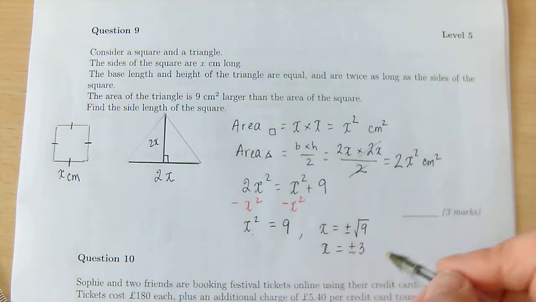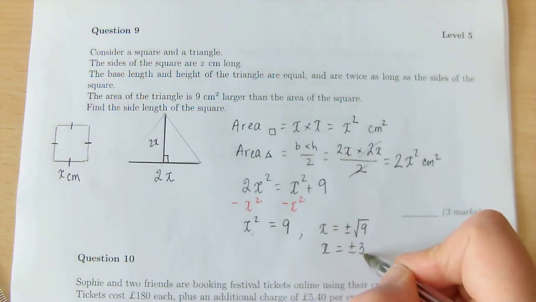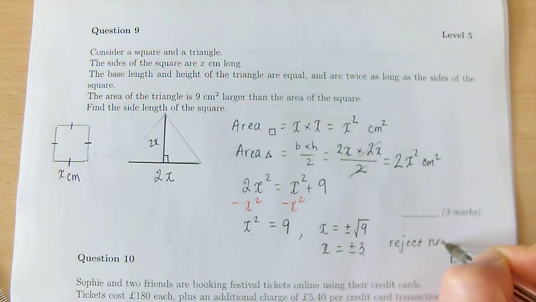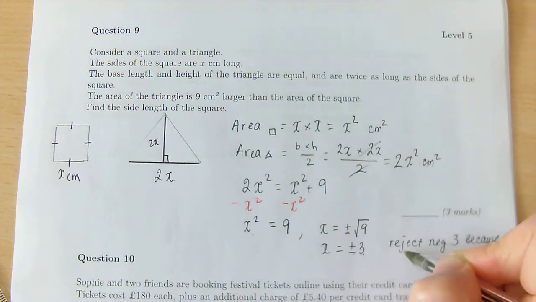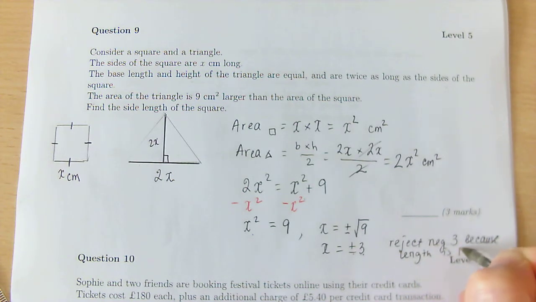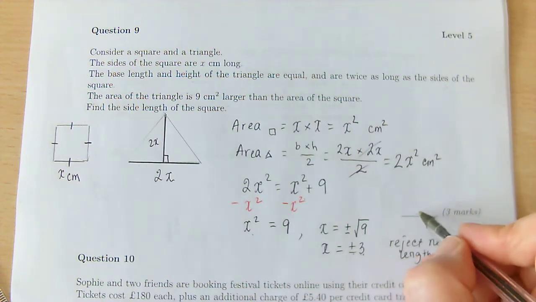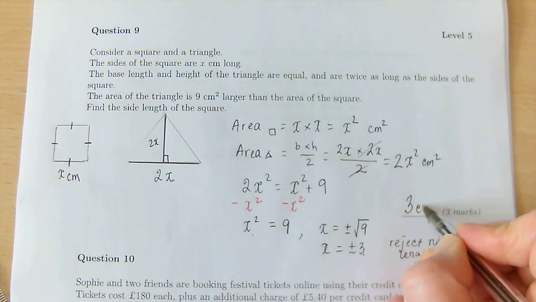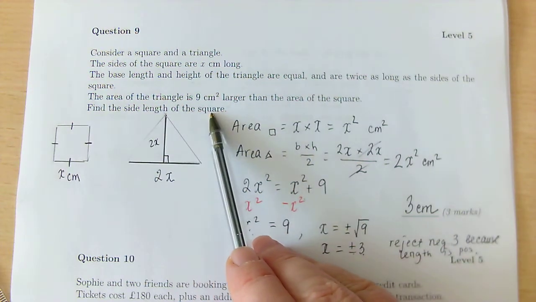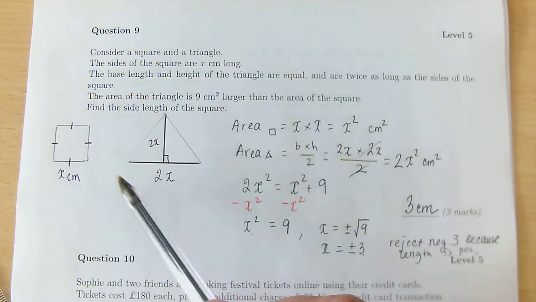So we'll reject negative 3 because length is positive, yeah? So our answer is going to be 3 centimeters, okay? That is the side length of the square. You can even double check.